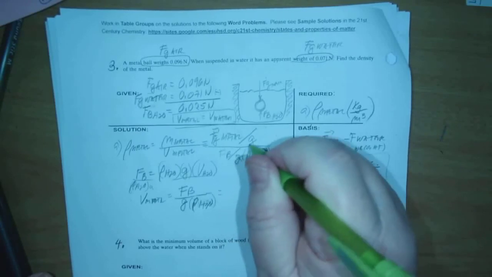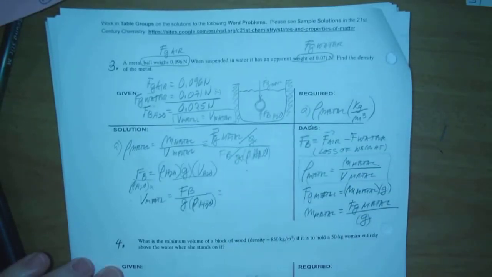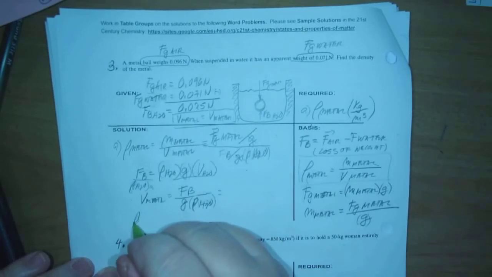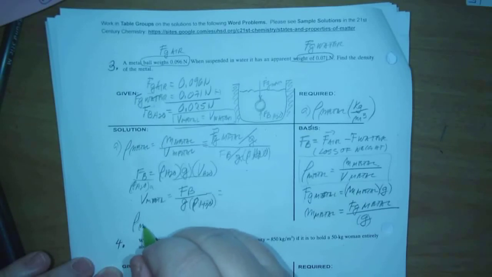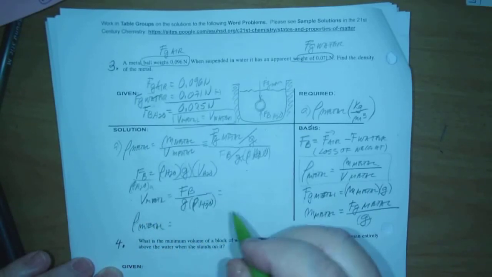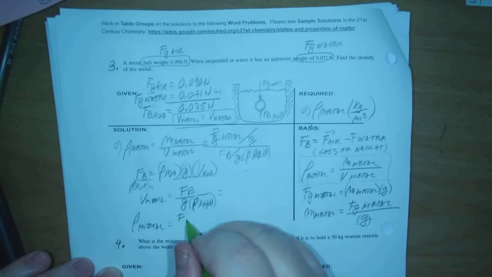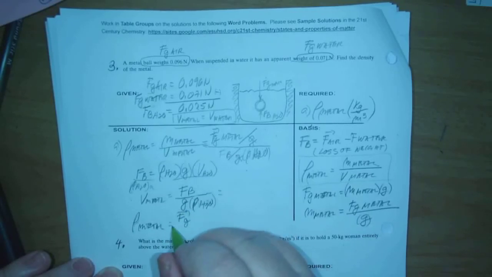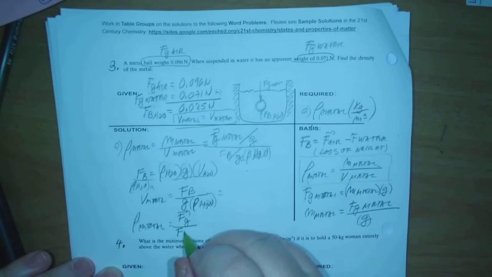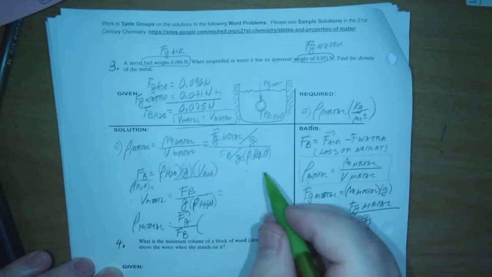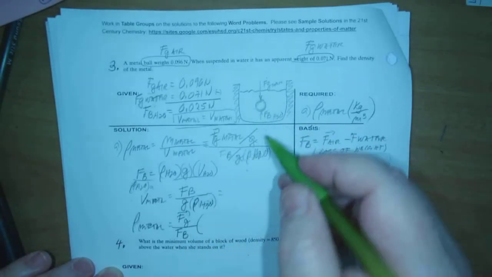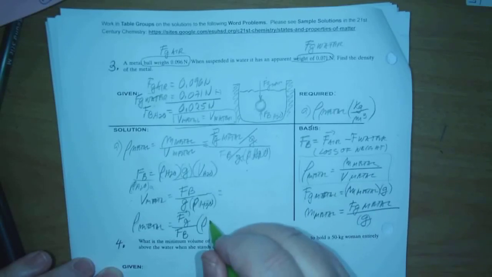Notice you can cancel G. And so to get this answer, the density of the metal is actually Fg over Fb times, this is the denominator, so it goes up, the density of water.